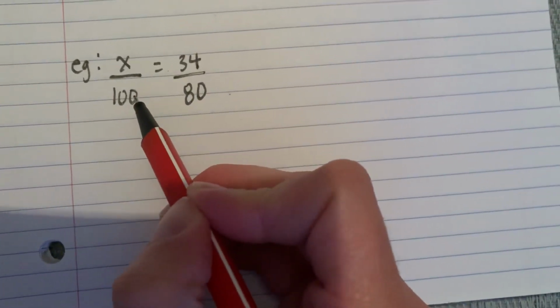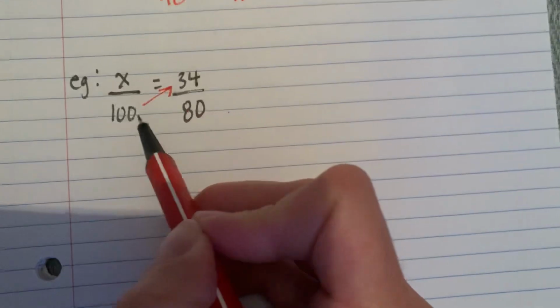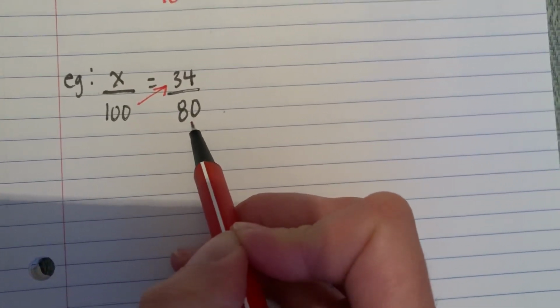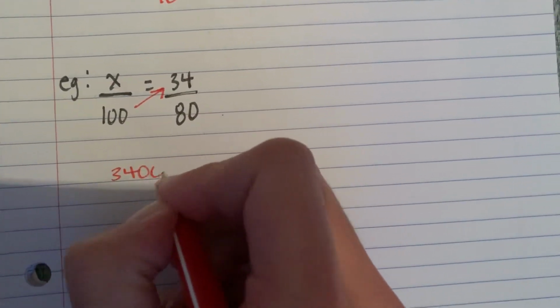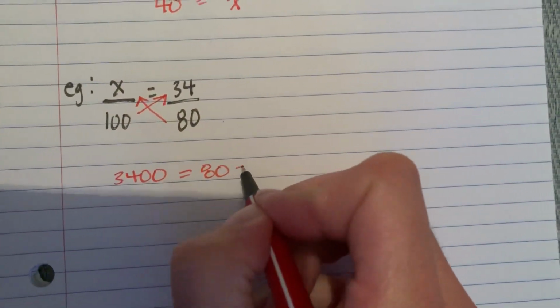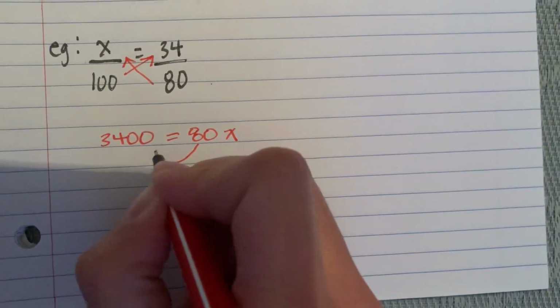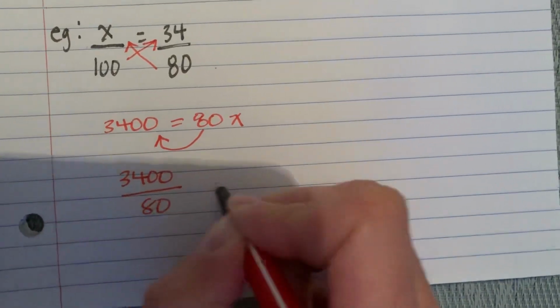And then the last question here, the last example, again, I'm using my numbers that are given to me, so I'm leaving the x by itself. So essentially I'm multiplying these numbers together and then I'm going to be dividing by whatever number is left. So 100 times 34, 3400, 80 times x, 80x. And now I'm using the same strategy. So I'm moving this over to this side. 3400 divided by 80 equals x.